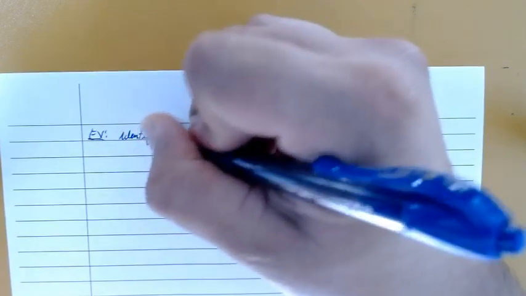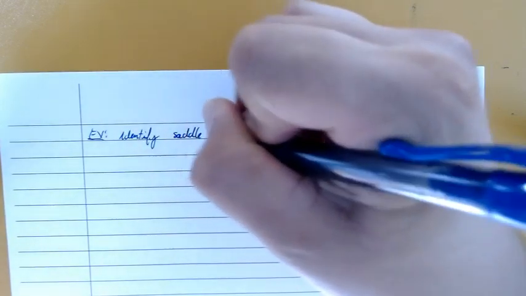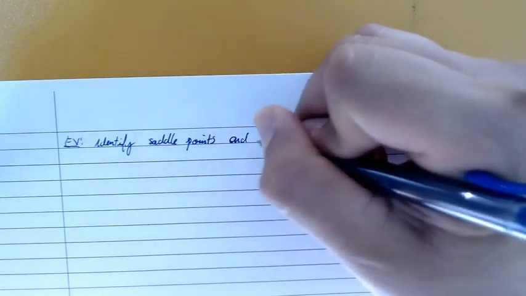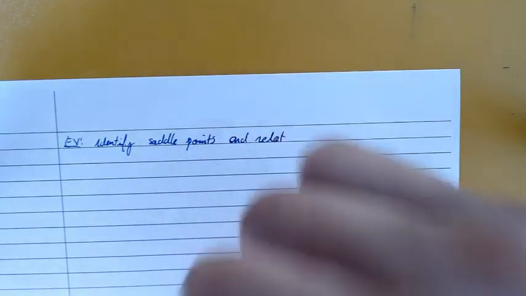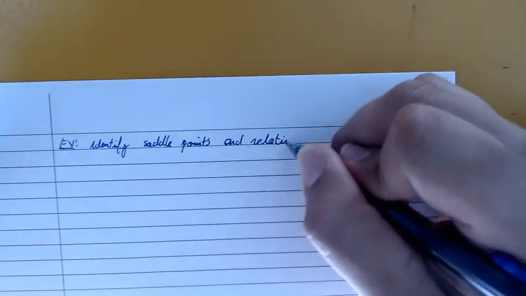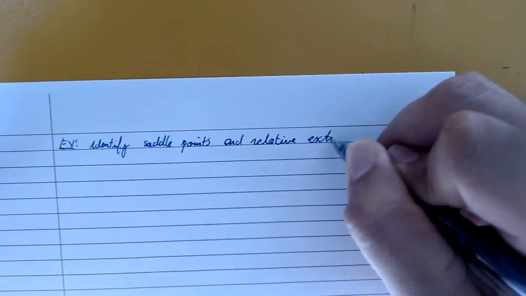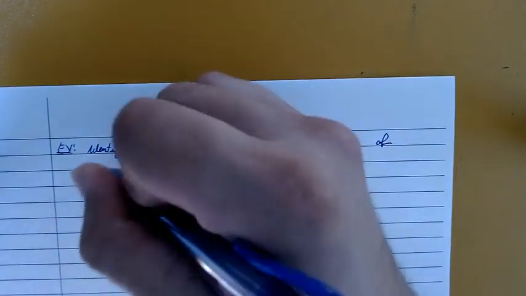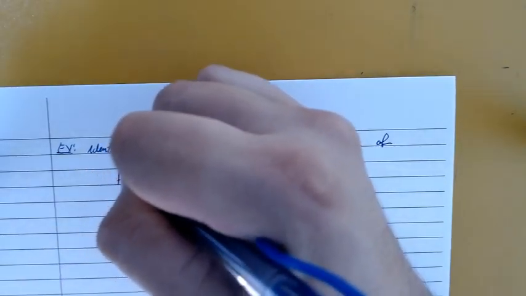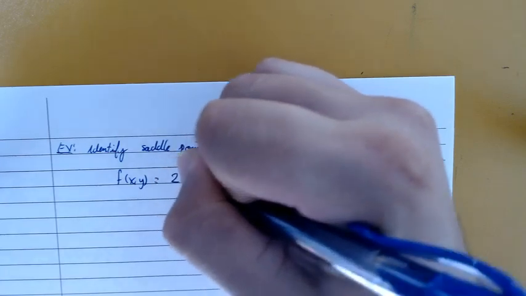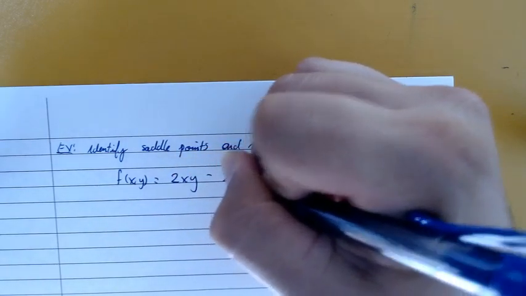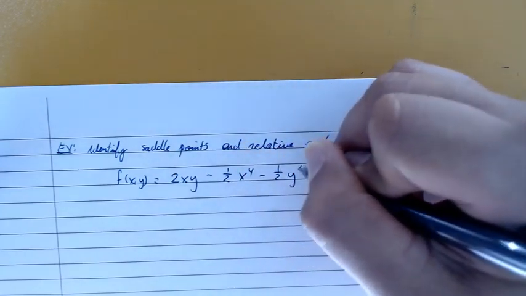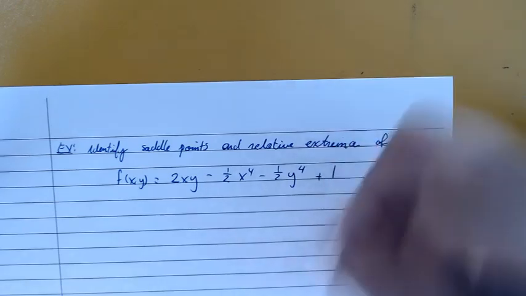Identify any saddle points and any relative extrema. Make sure you label it a relative maximum or a relative minimum, of the function f(x, y) = 2xy − 1/2 x^4 − 1/2 y^4 + 1. Nothing tricky here.